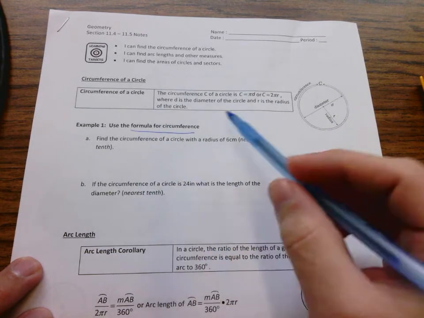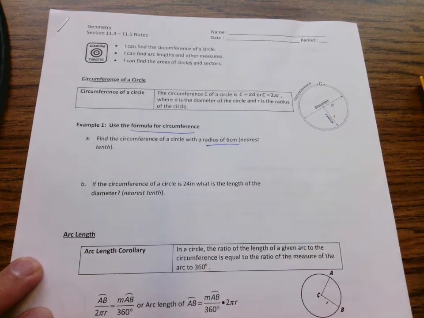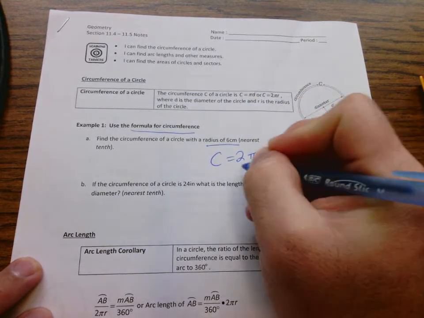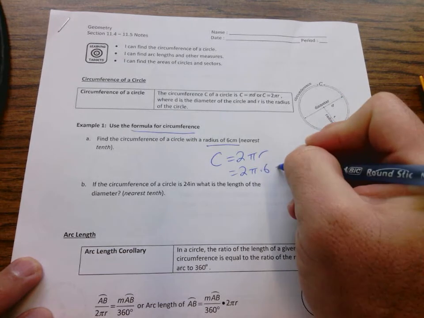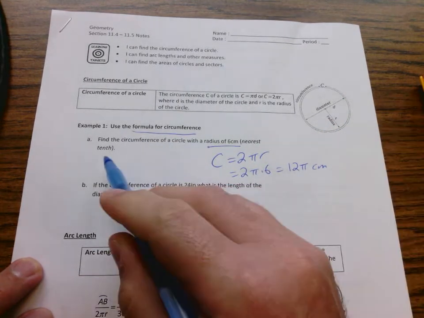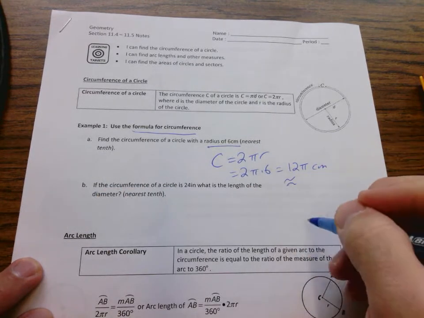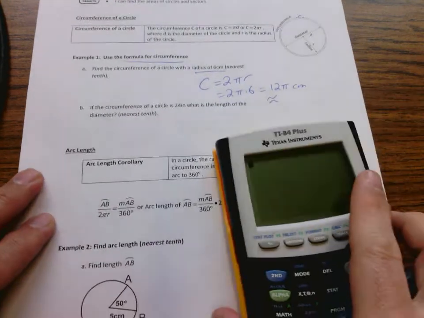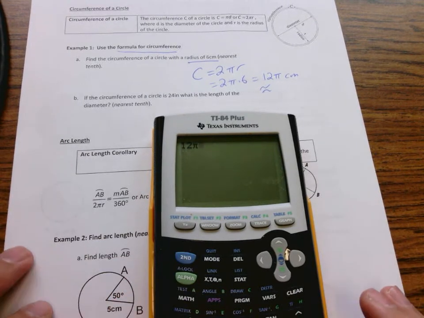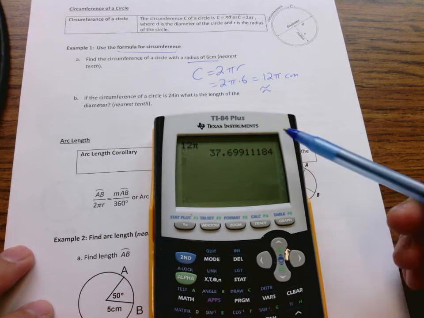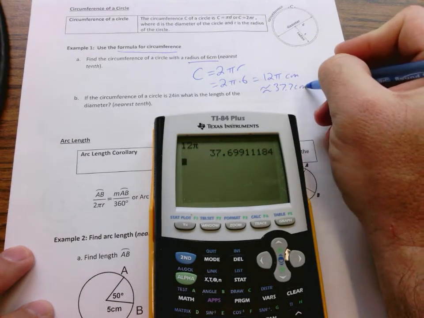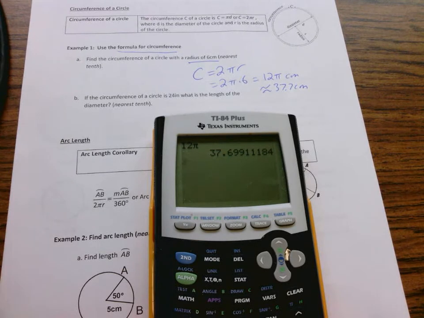Find the circumference of a circle with radius of 6. All right, 6 centimeters, so circumference is 2 pi r. So that'd be 2 pi times 6, which is 12 pi. In this case, it's centimeters. It does say round to the nearest tenth, so I'm going to put that in the calculator and let the calculator do all the work. I will actually use the pi button. I prefer it. And to the nearest tenth, that's about 37.7. So 37.7 centimeters.